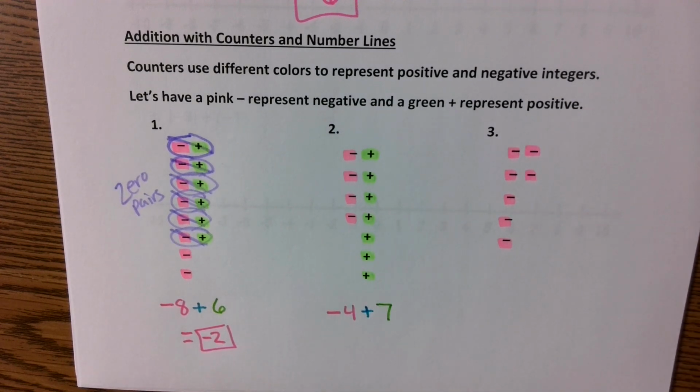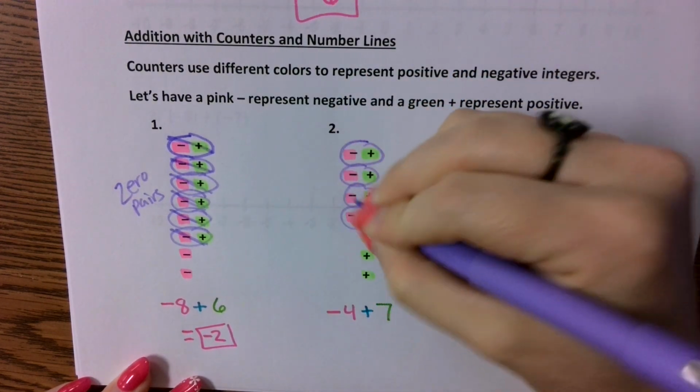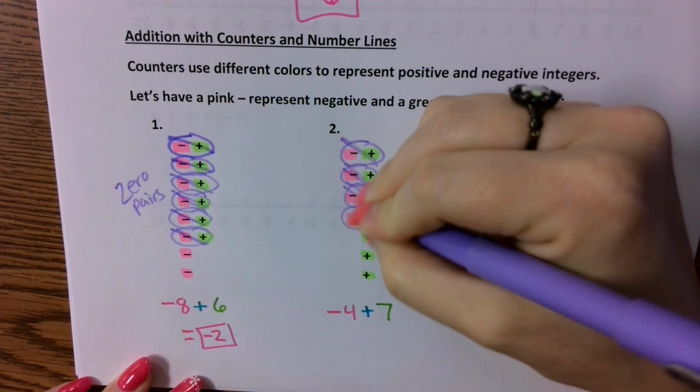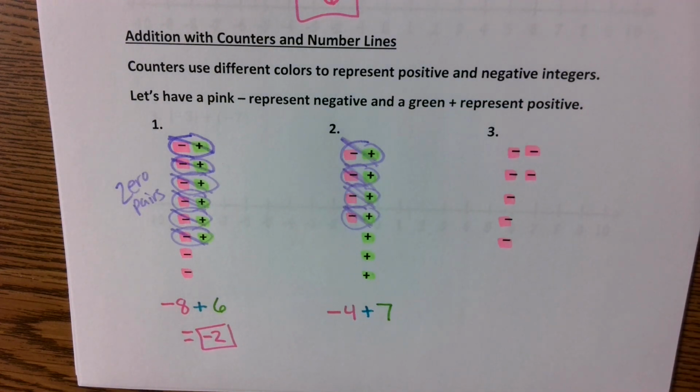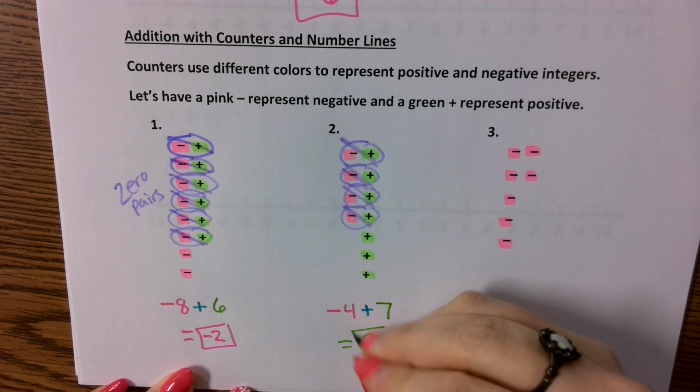Okay, how many zero pairs do we have here? Don't be sorry, answer. How many zero pairs? 4. We've got 4 zero pairs that can go ahead and be crossed off. Okay, so that leaves us with what answer? 3. Positive 3, right? Just a positive 3.